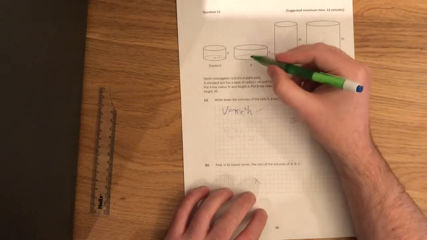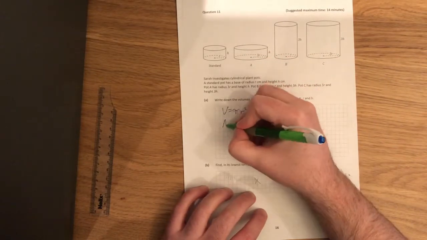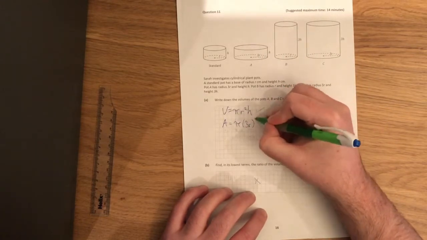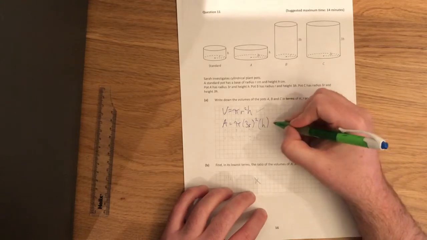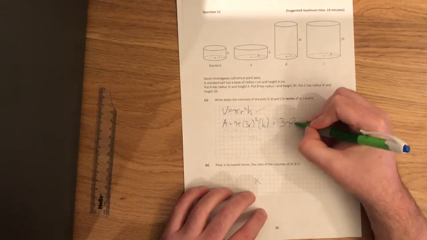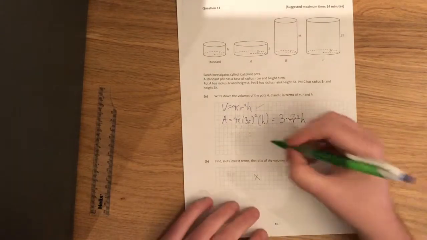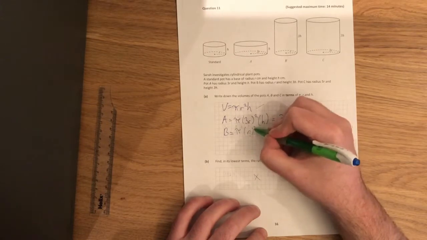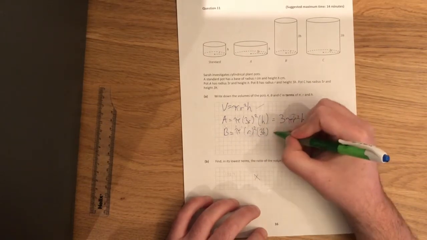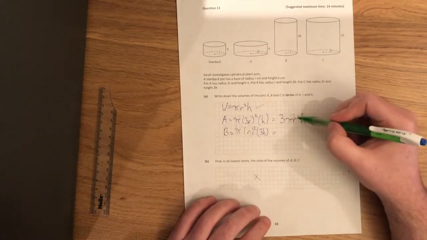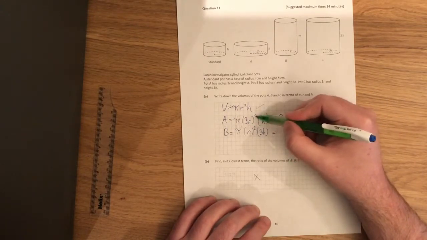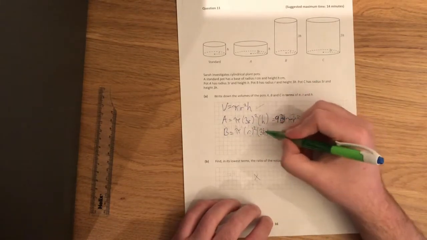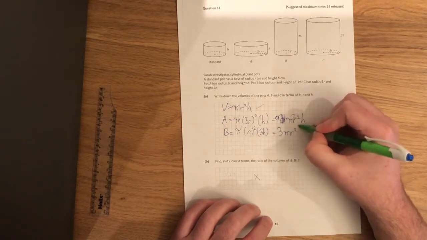Alright, so let's start with the first guy here. So pot A will have pi as normal. Its radius is 3r, so it's going to be 3r squared times h, which is equal to 9 pi r squared h. Alright, let's go for B. B is equal to pi, radius is r squared times 3h. I'm sorry, I just realized I made a little mistake here. 3r is going to be squared, so that should actually be 9 pi r squared h. And in this case, B is 3 pi r squared h.